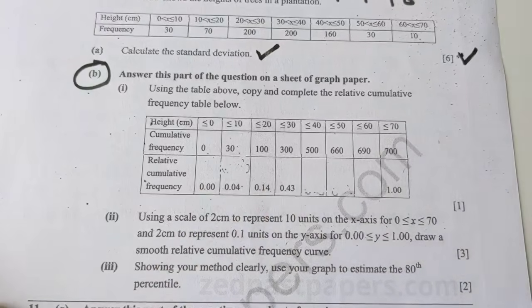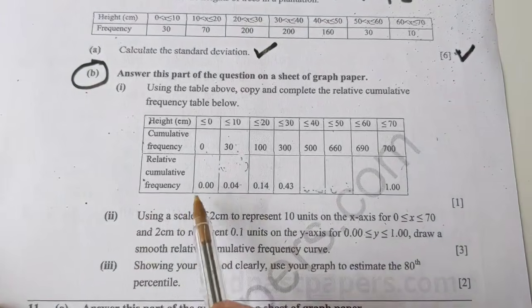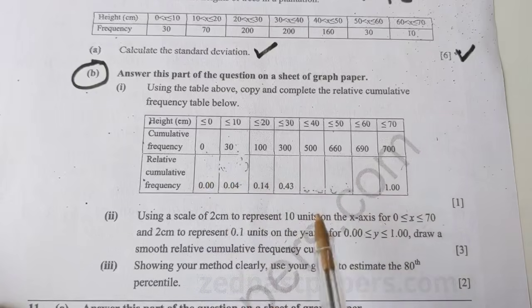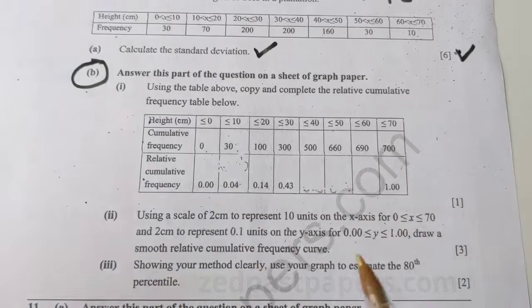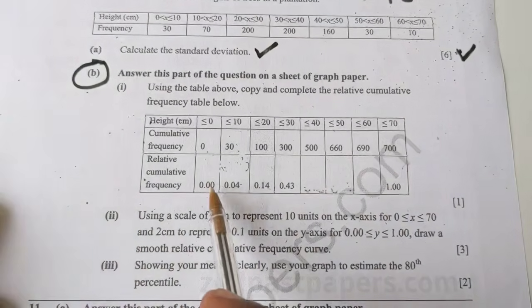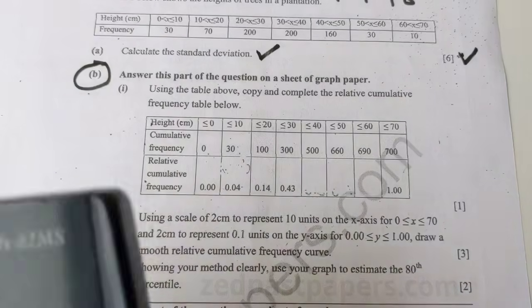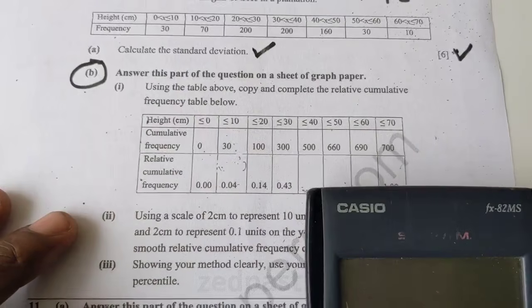All right, so here, this is the relative cumulative frequency. We are going to fill it. Now, how do you fill a relative cumulative frequency? This is very simple. How you fill it, it is like this.